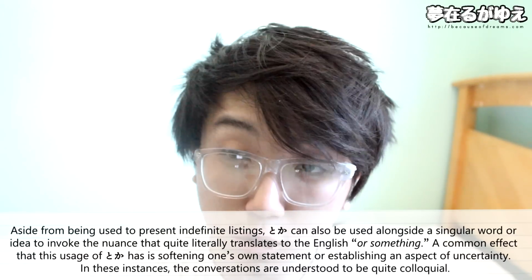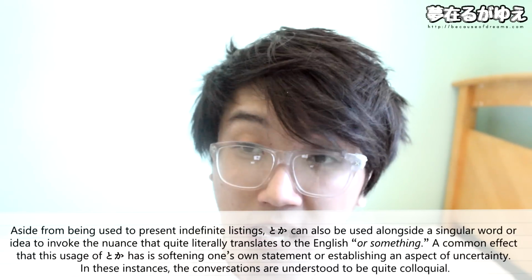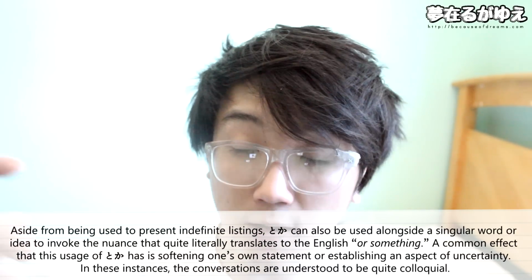So with that, we are now done talking about toka in the sense of it indefinitely listing things such as nouns, verbs. We didn't quite cover adjectives, even though it is certainly possible, but just because it doesn't present too many exceptions or things to make note of. It's basically just the same thing. So what we're going to do next is we're going to take a look at toka in other ways that it's used, and these are going to be more casual and colloquial usages of the particle.